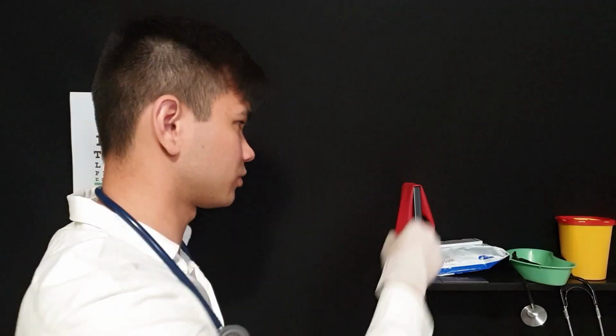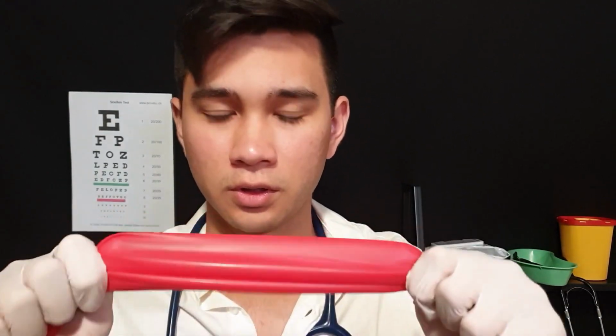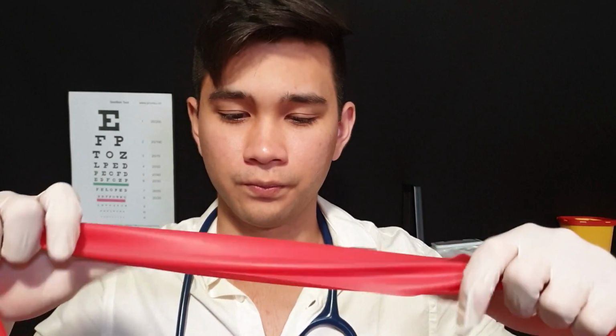What's this one? This one here? Ah, good question. It's just a Theraband. We sometimes dish them out to patients as an exercising tool. So it has some resistance depending on the colour: blue, green, red, yellow. Increased tensile strength depending on the colour.